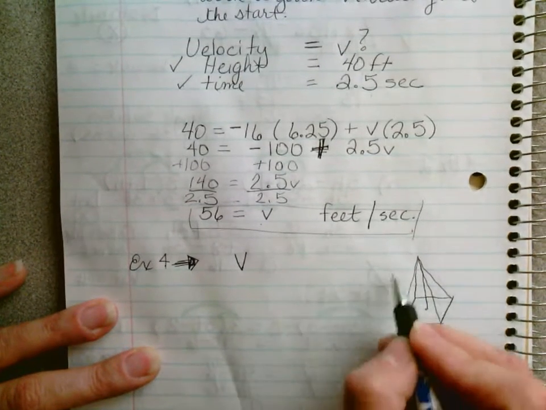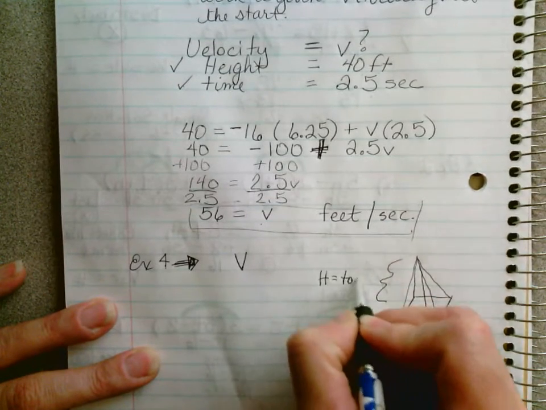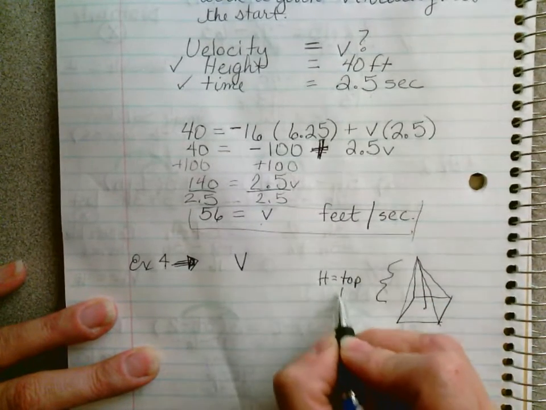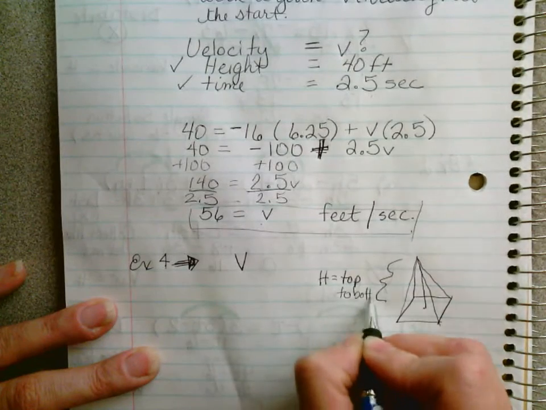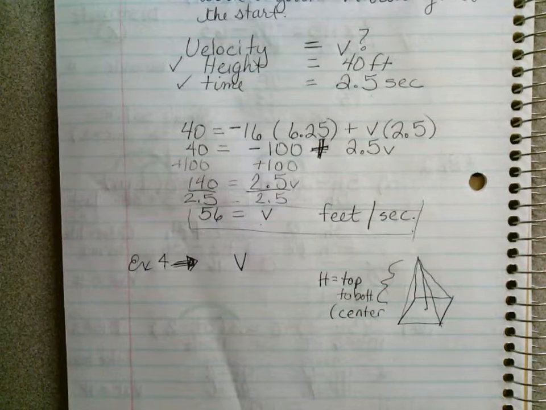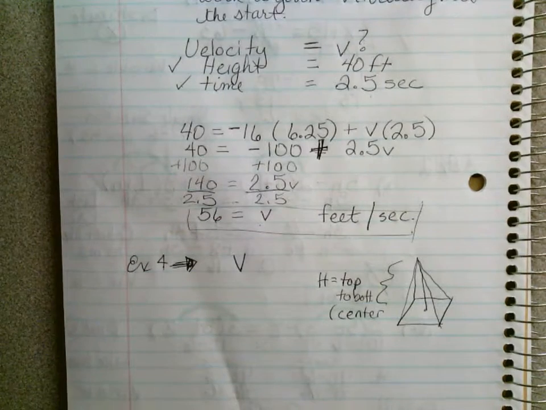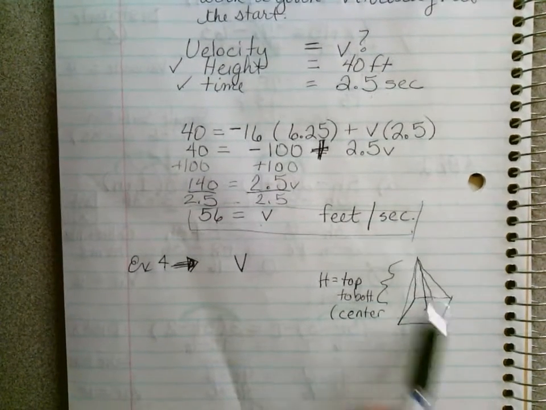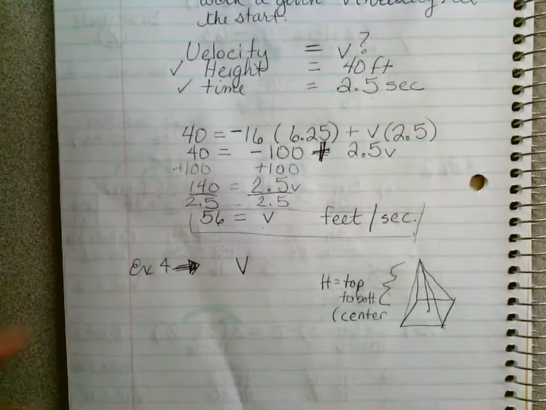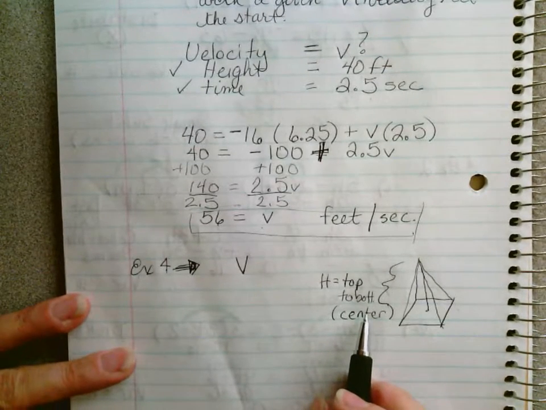height is top to bottom through the center. So if you're standing in the center of the pyramid, wherever you are, your feet to the top of the point, that's the height. It's not the leaning, which is called slant height. So height is top to bottom.